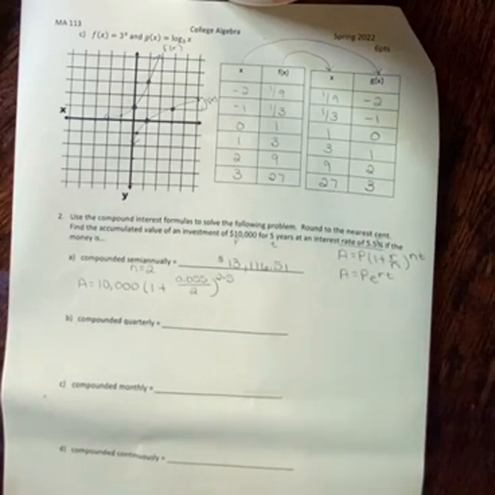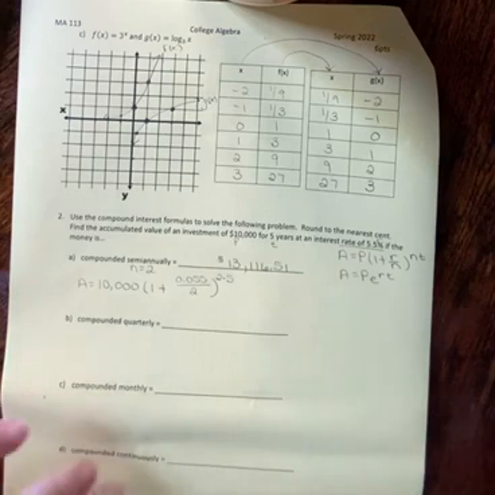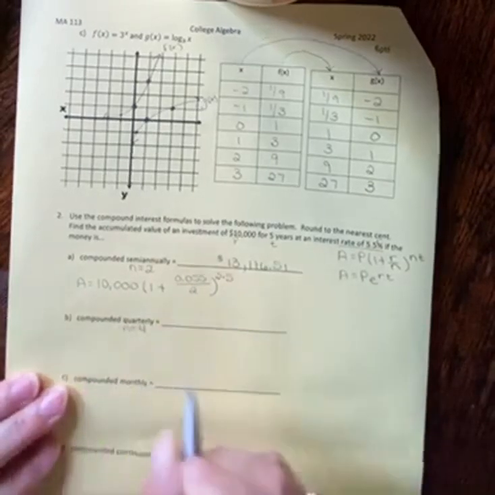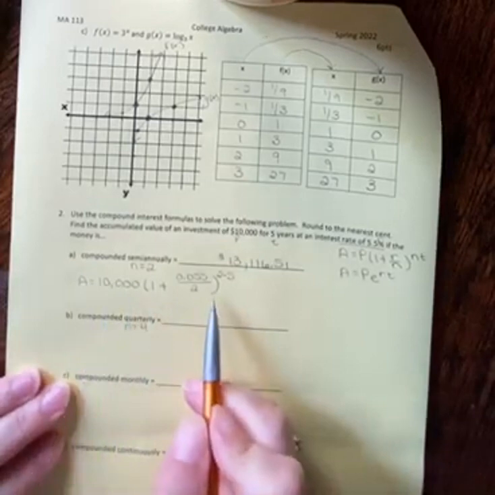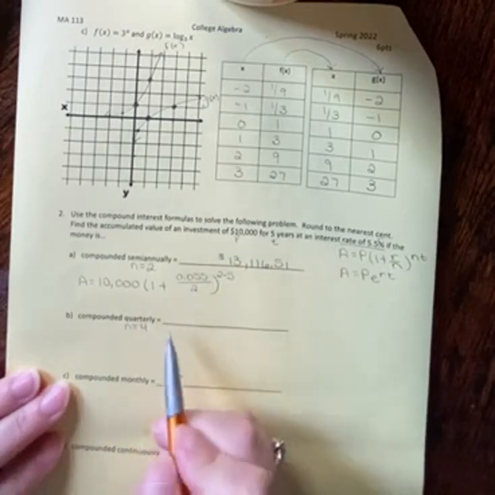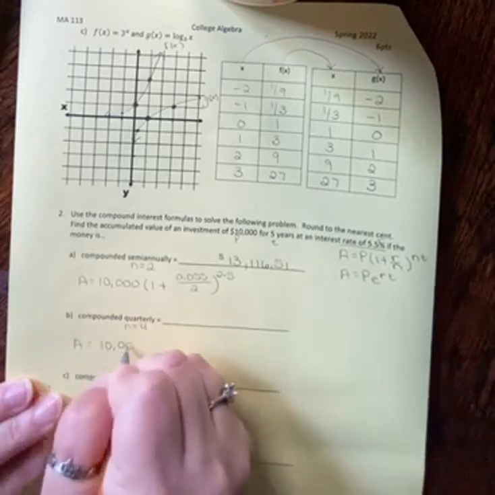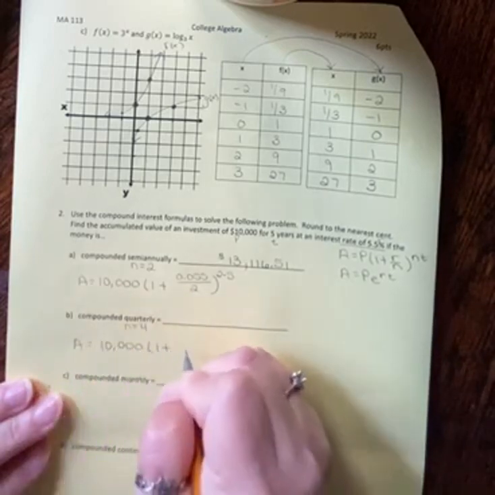Okay, so now let's do quarterly. If we compound quarterly, then our n is going to be 4, because there's 4 quarters in a year. So that means we're going to do this exact same equation, but instead of writing 2, we're going to have 4. And yes, I'm going to write this equation every single time that I use it.